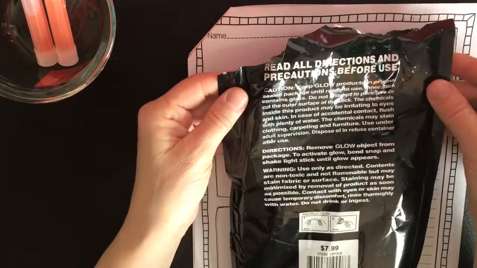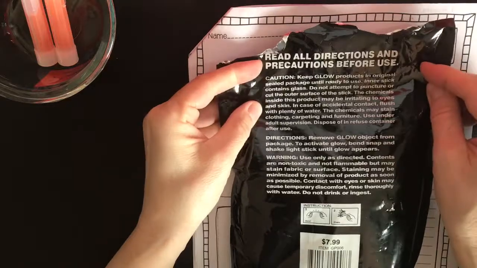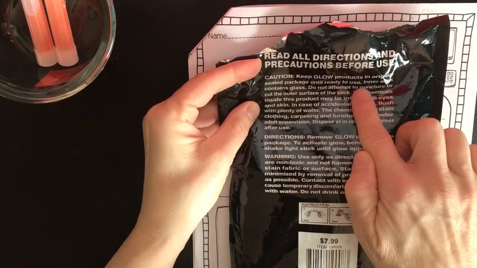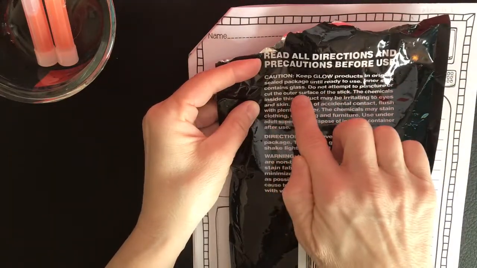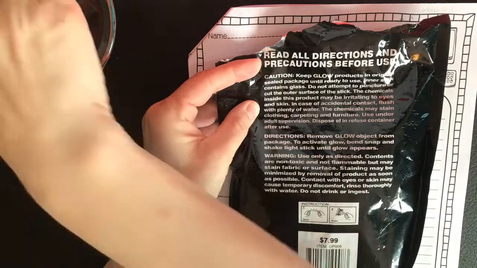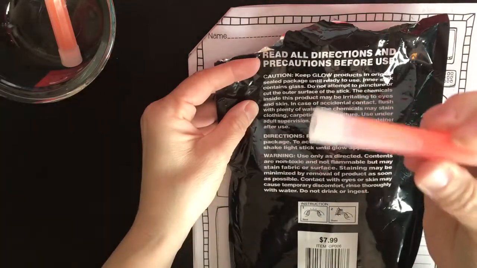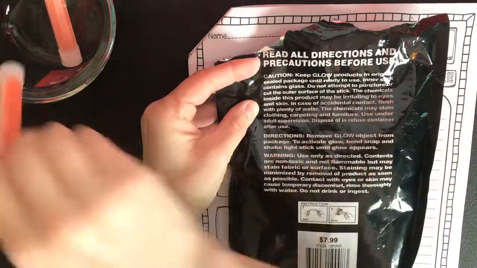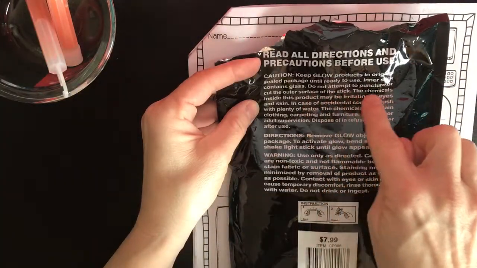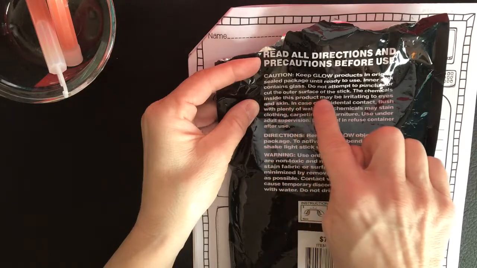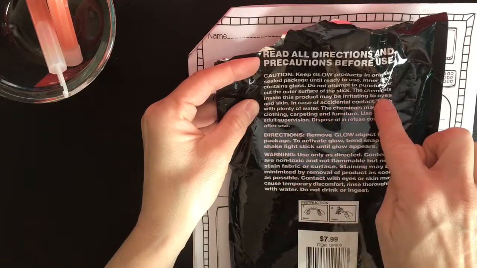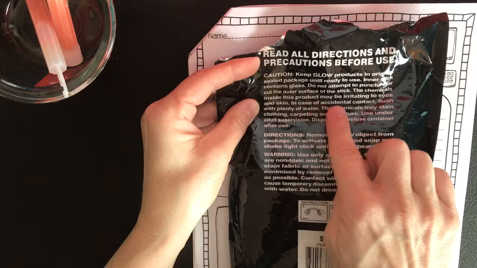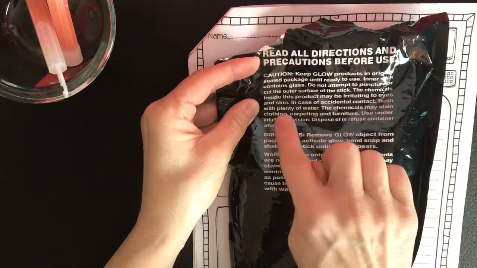Keep glow products in original sealed package until ready to use. Inner stick contains glass. Okay, so I just learned that inside the glow stick is another stick, an inner stick. Do not attempt to puncture or cut the outer surface of the stick. The chemicals inside this product may be irritating to eyes and skin.